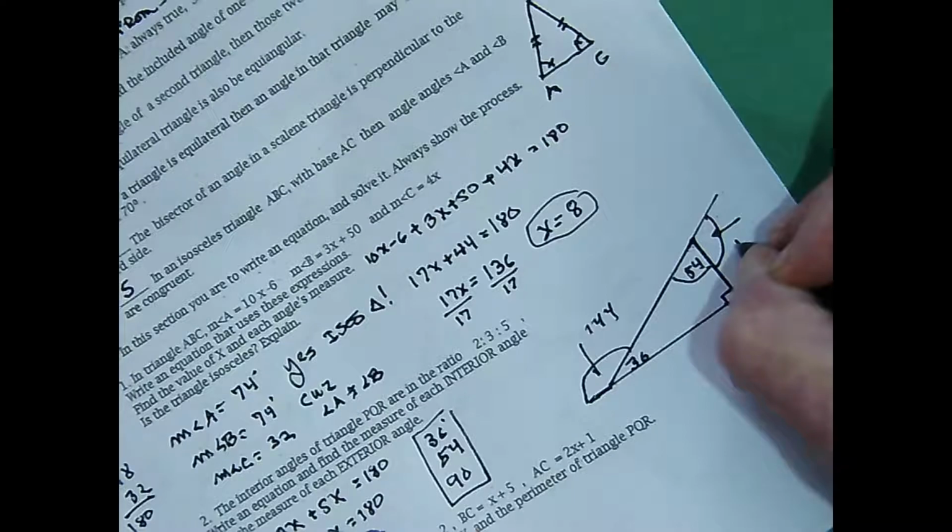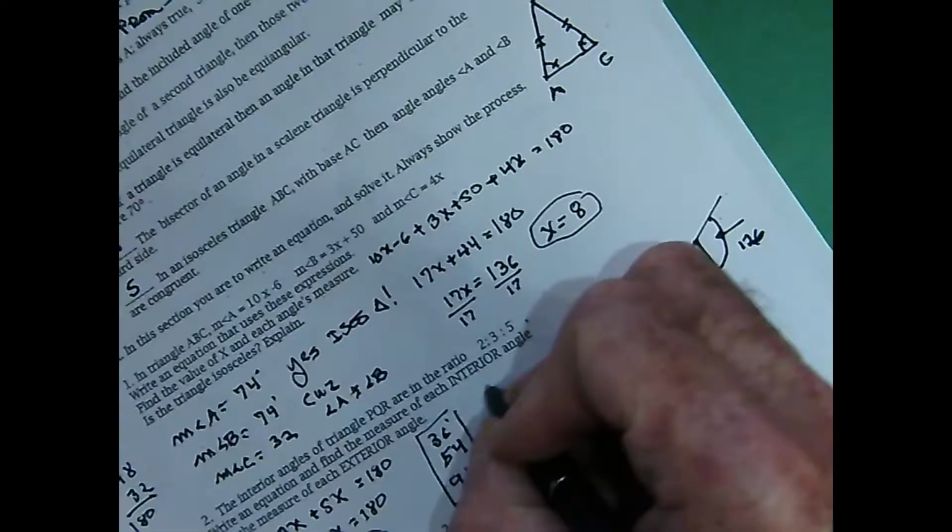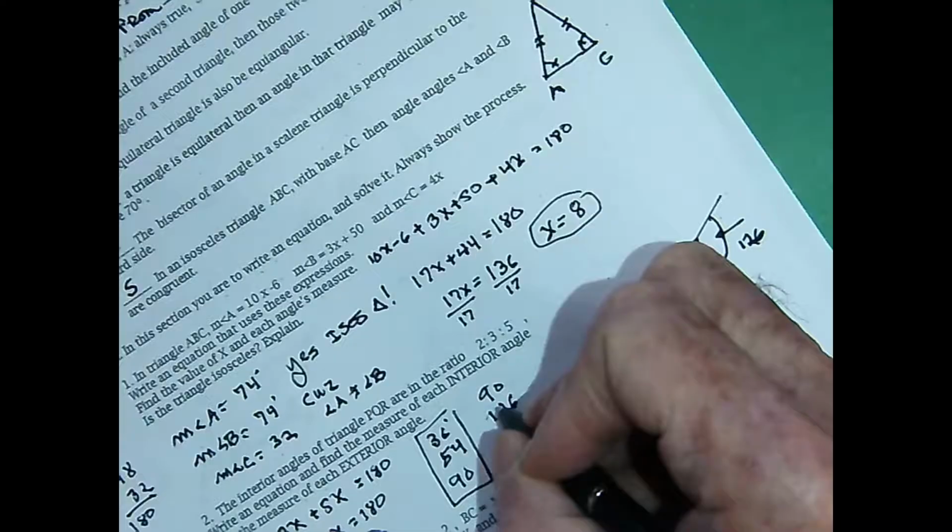And the exterior angle at that 90-degree angle would have been 90, which is the sum of those two. So if I want to list the exterior angles, it would have been 90, 126, and 144 degrees.